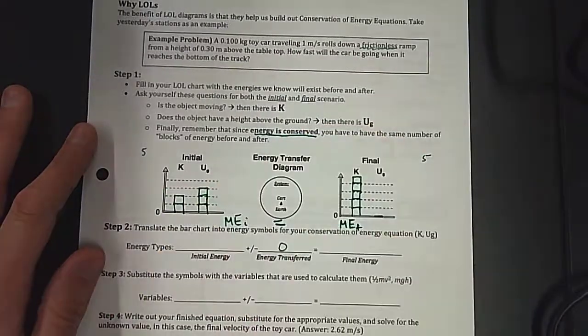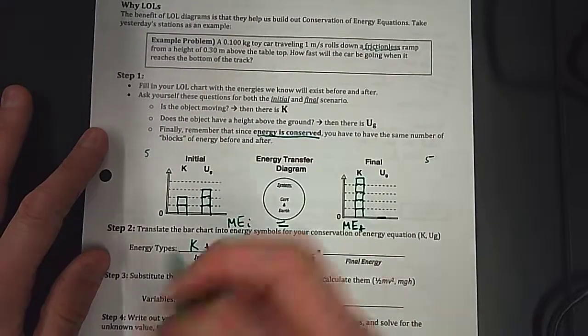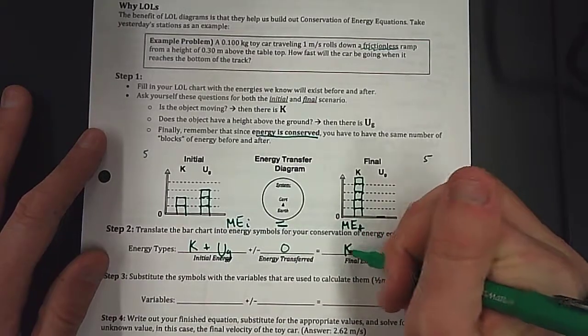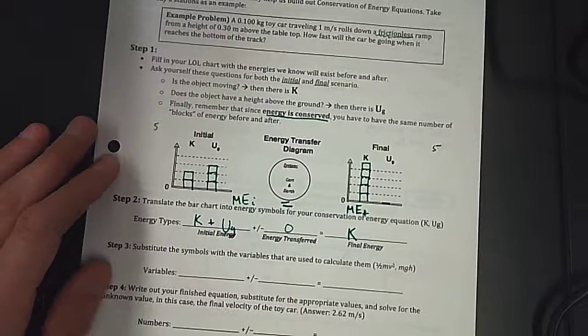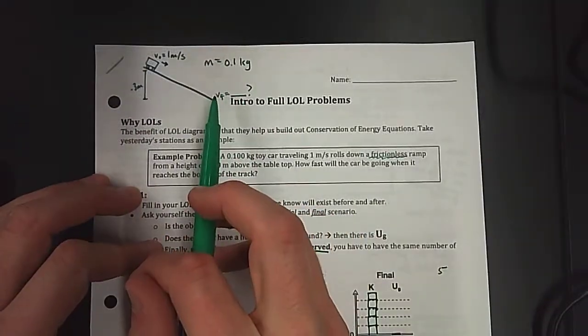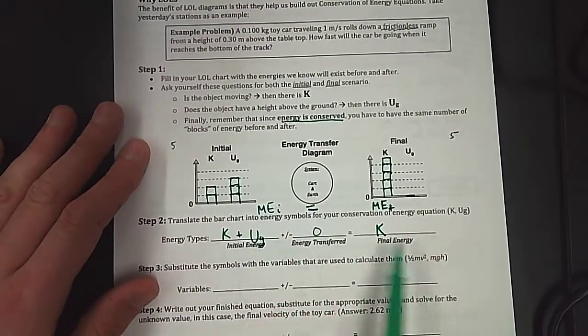So then I'm going to start writing my equations. I know I have kinetic energy plus potential energy, which I know I have, is going to be equal to, and I'm just going to put kinetic energy here because that's the only type of energy that I have. All right. So the problem is asking, though, for me to find my final velocity. And velocity is clearly not in any of these energy variables.